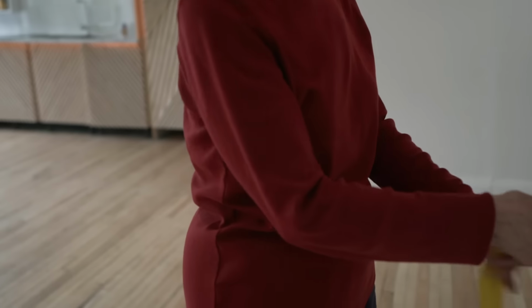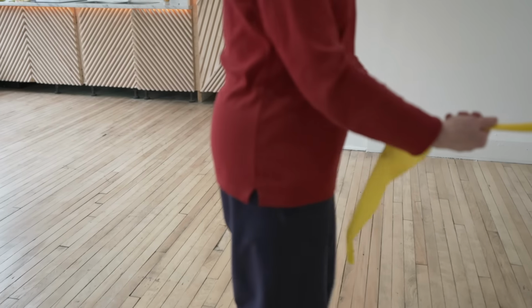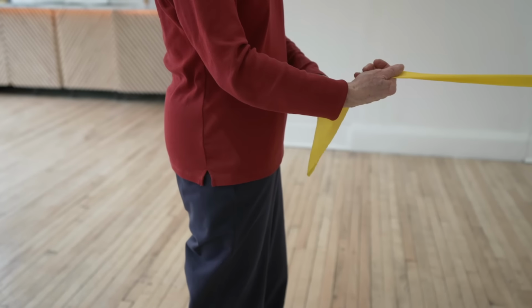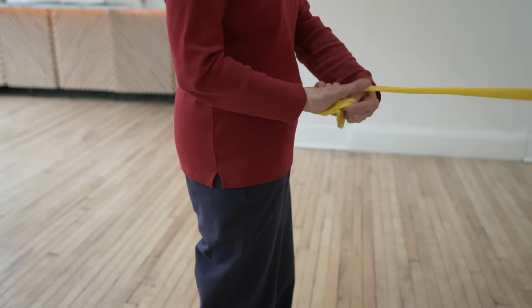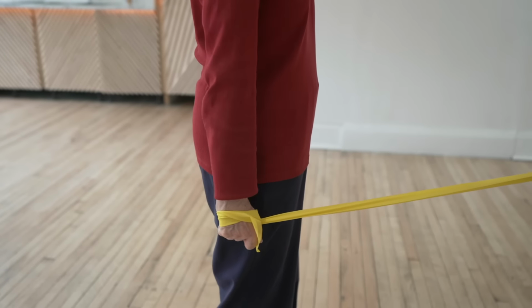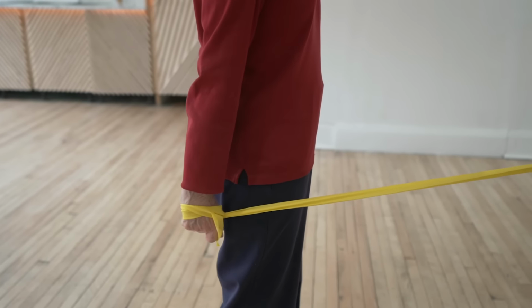Attach an exercise band to the doorknob of a closed door or a fixed object. Begin with your back straight, your knees slightly bent, and your abdominal muscles tight. Facing the door or the fixed object, hold the band in your right hand.